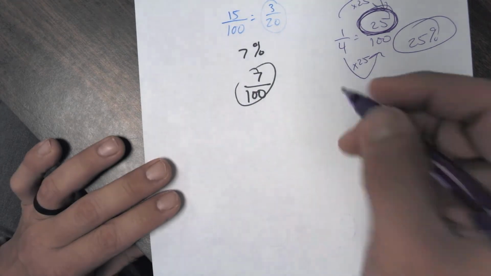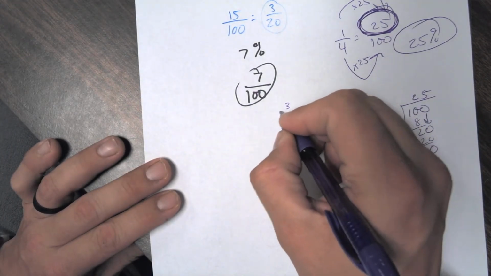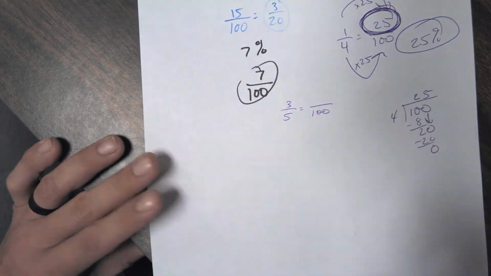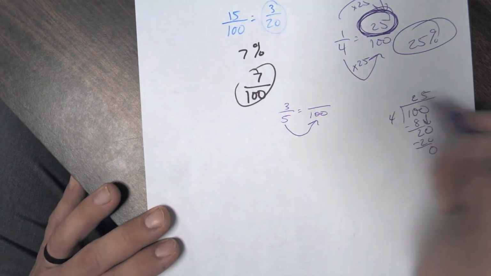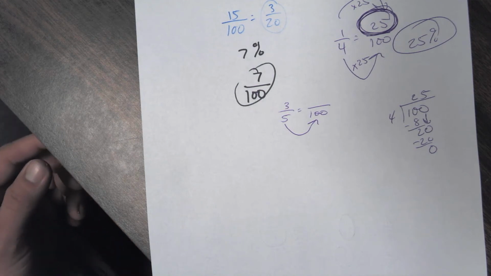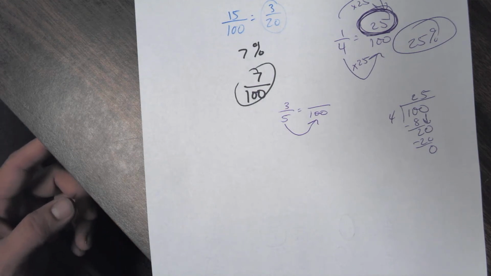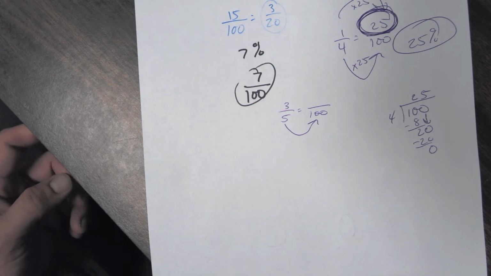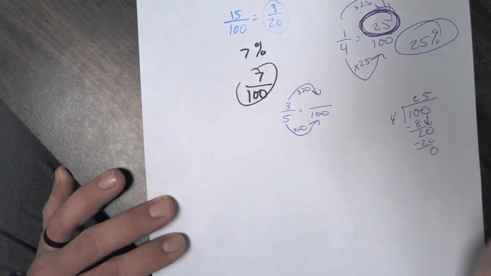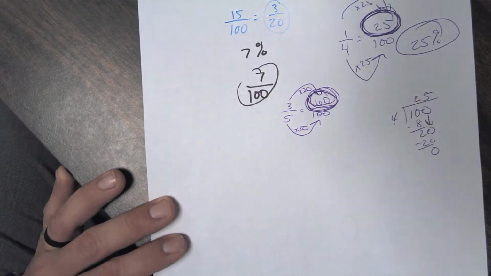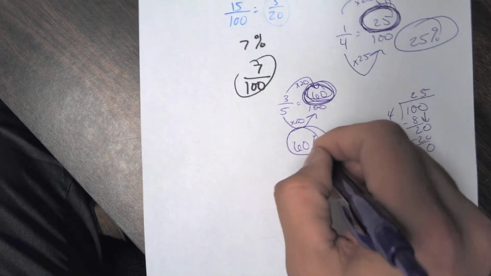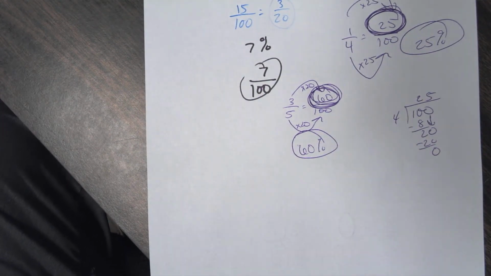So if you had, I don't know, 3/5, once again, the goal is to get 100 on the bottom. So we have to go from 5 to 100. We're still multiplying. What do we have to multiply by? Anybody have a guess? 20. Whatever you do to the bottom, you do to the top. So 3 times 20 is 60. That number is your percentage, so it's 60%. Don't forget the symbol though, because that will cause it to be half wrong.